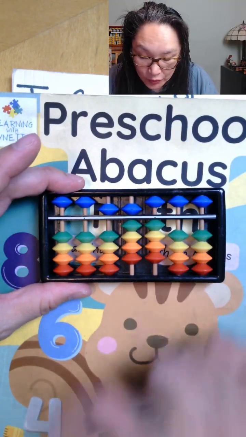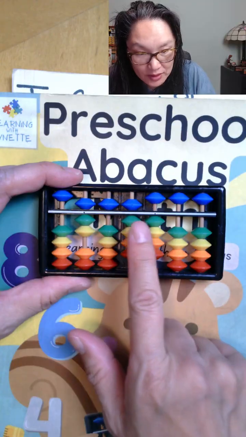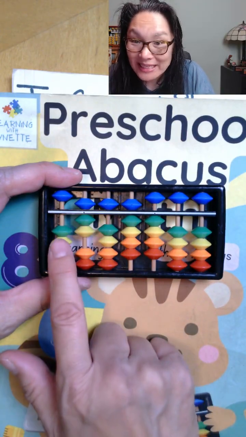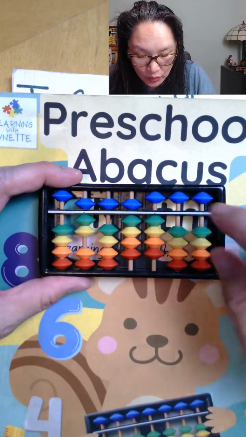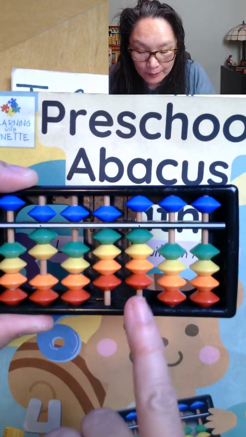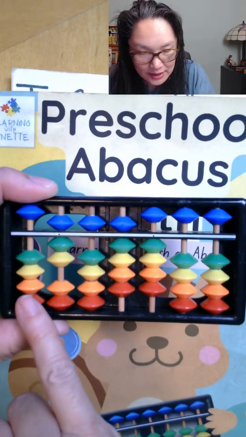What we're doing, we're just reading the abacus. When we read the abacus, I have my ones, my tens, my hundreds, and my thousands. And then after my thousands, I have my 10,000. How do I know? Well, I have my indicator. My indicator is my ones place. So with the ones, the tens, the hundreds, the thousands, and the 10,000.